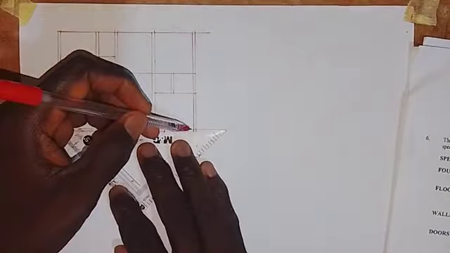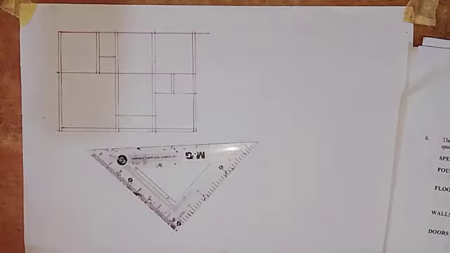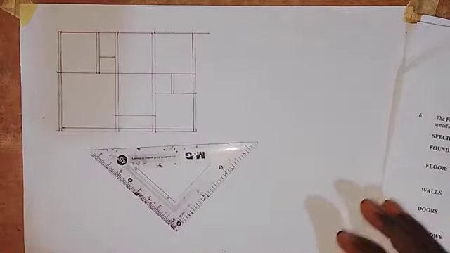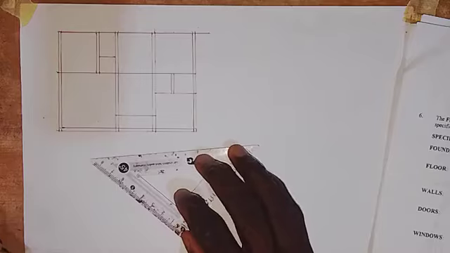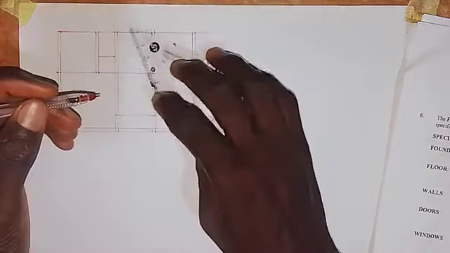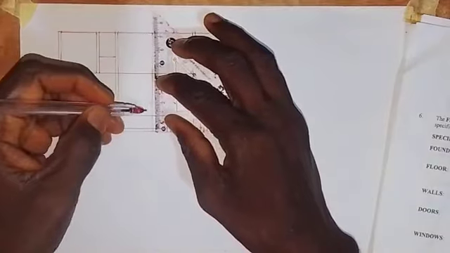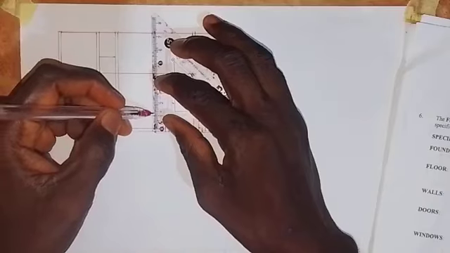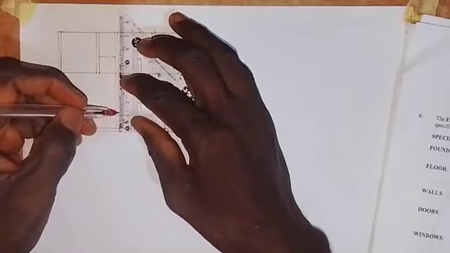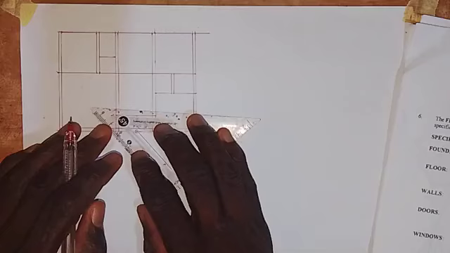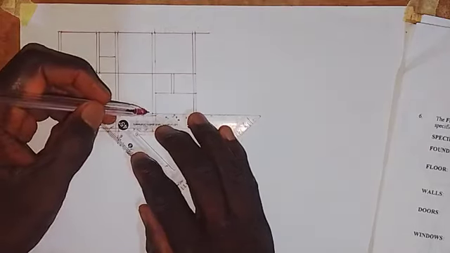Okay, so from here to here, we have brought out the thickness of that wall. Okay, and then the next wall that we have here, we have this particular wall here. We take 2 millimeters inward, so this is 2 millimeters, and I'll come here and take 2 millimeters in. This is 2 millimeters. So when I connect these 2 points together, I will have this wall thickened.